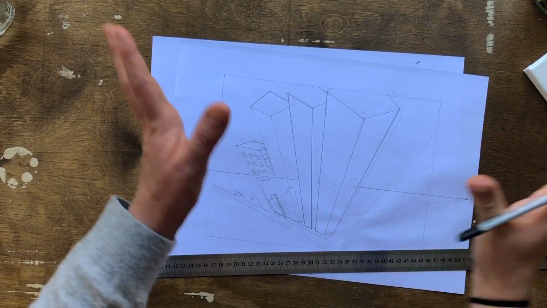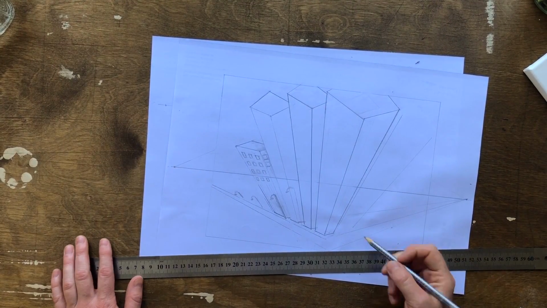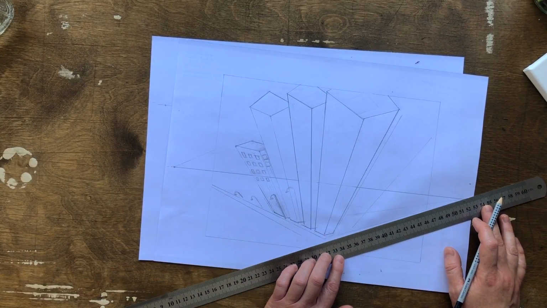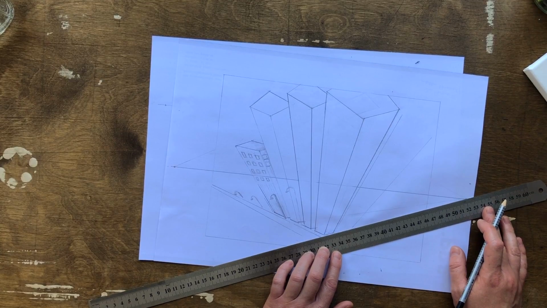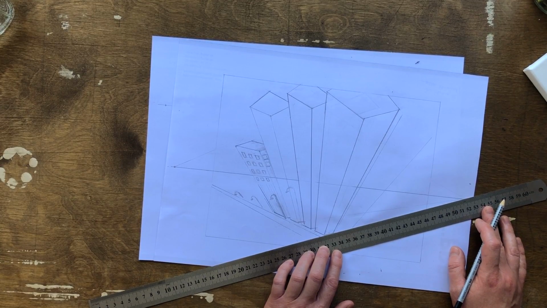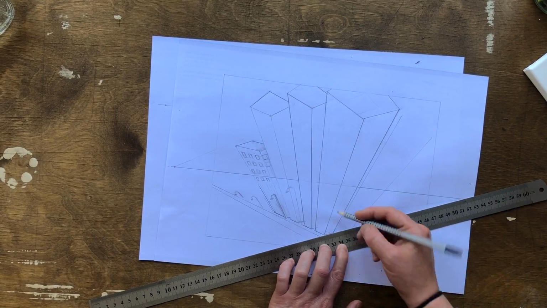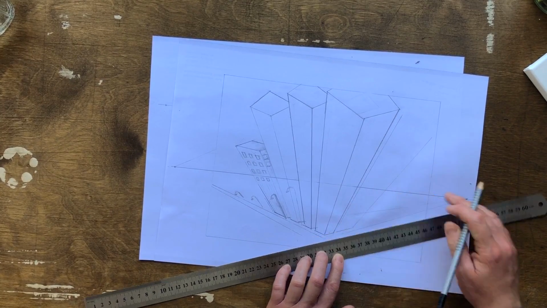You start to see your buildings coming up and extending from the curb there. Okay, let's put in this one on the side yet. And that's going to be our last one for today.